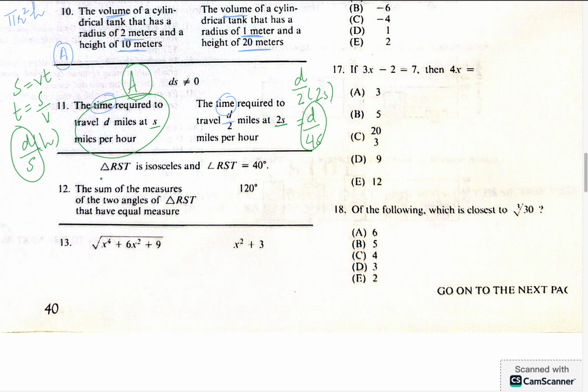Okay, triangle RST is an isosceles triangle and angle RST is 40 degrees, right? Now we have a triangle of this sort in which the two legs are equal, but the thing here is we do not know which exactly angle is R, S and T, right? Which one of these three is R, S and T, so we cannot decide what the other quantities will be. So we can say that the information given is not sufficient and we can select D as the answer.